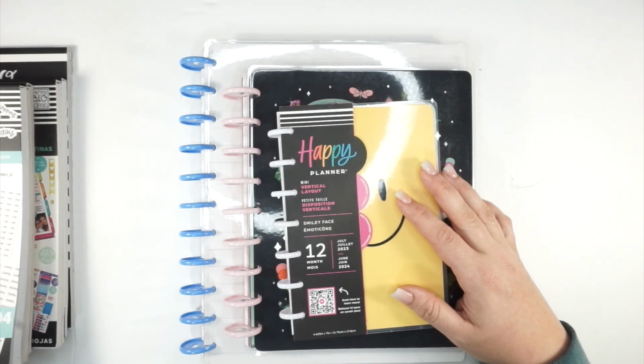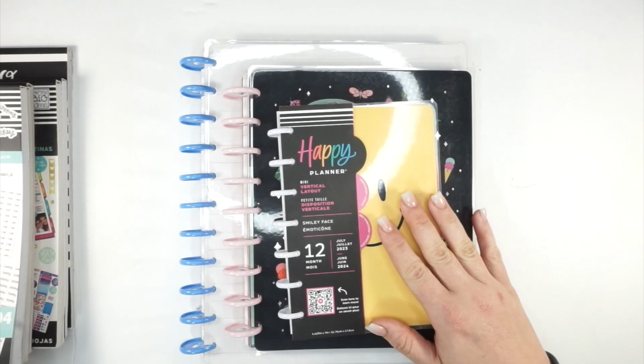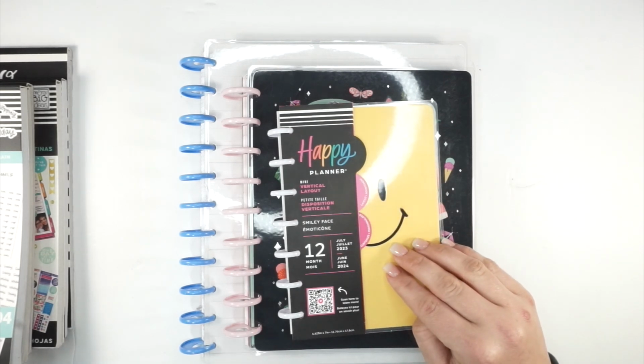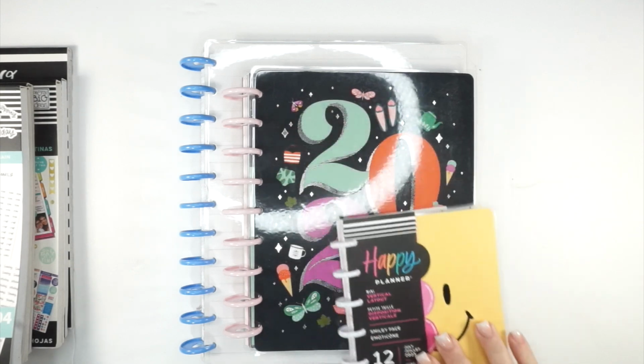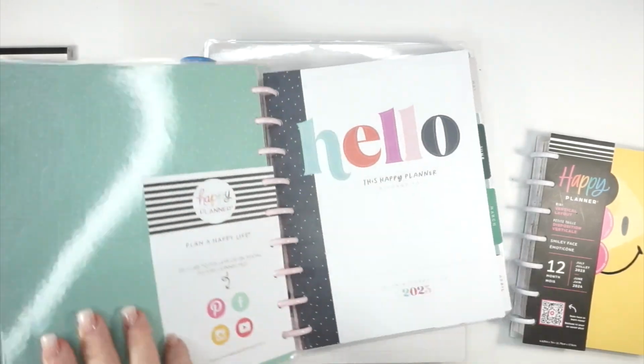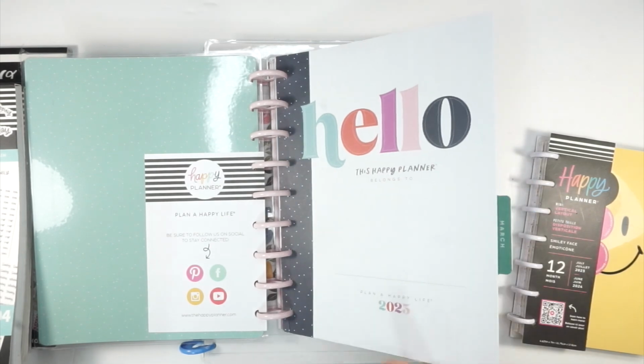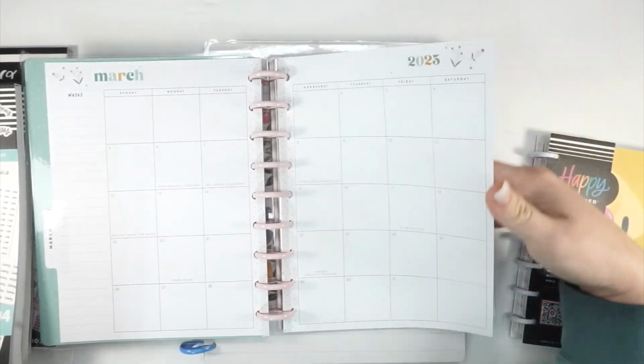But just so we can all get on the same page, a vertical planner is a weekly planner. So it usually has a weekly and a monthly in it. And then the pages are laid out top to bottom. So we'll take a look at one of these really quick and I will show you what I mean. This is the monthly layout.